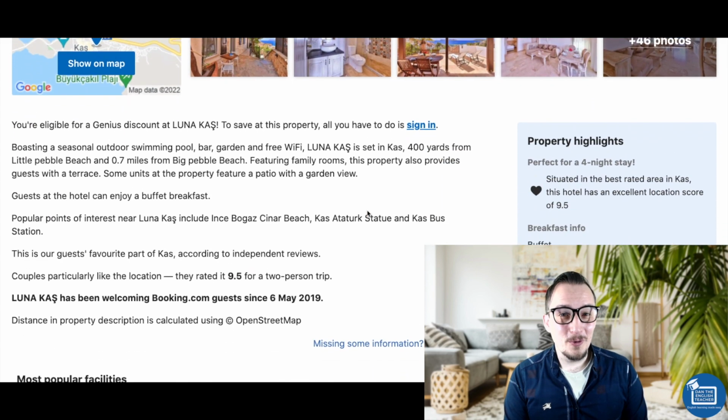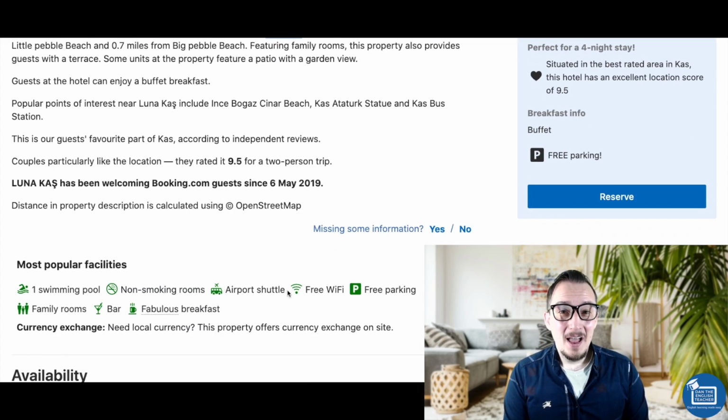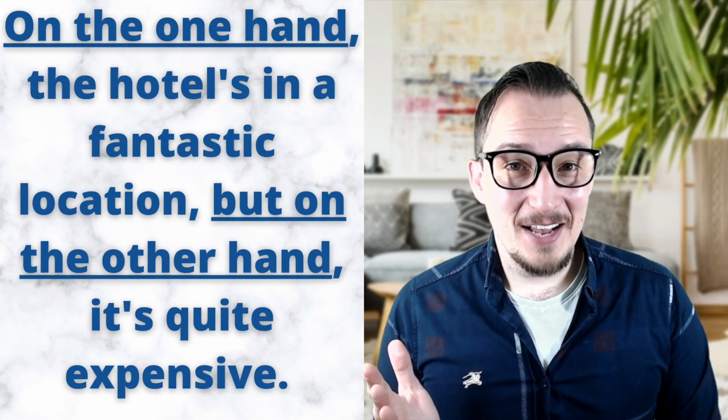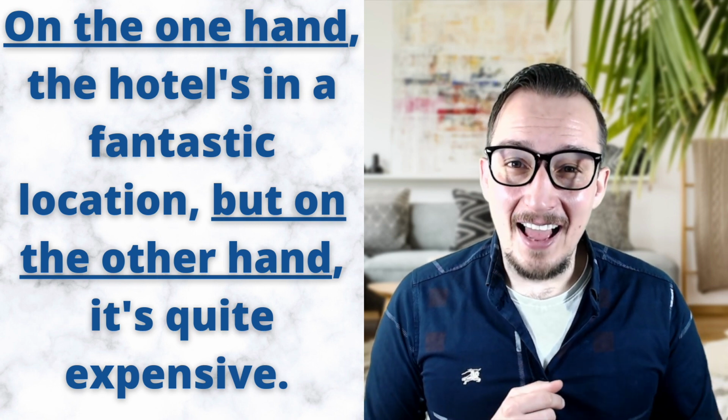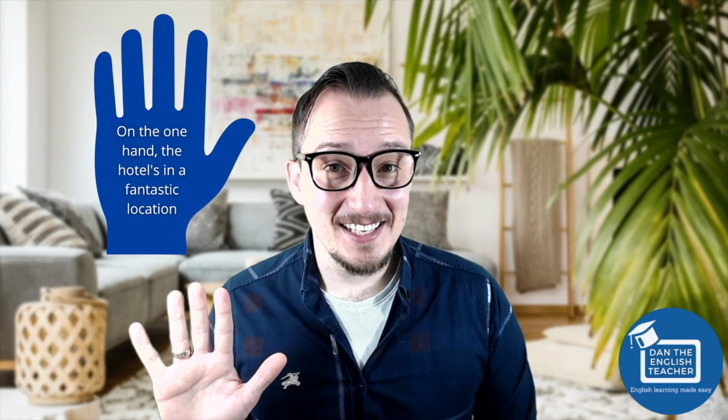For example, the rooms are beautiful, it's in a fantastic location, it's close to the beach, there's free Wi-Fi, and there's an airport shuttle. But it's quite expensive. So in English we can say, on the one hand, the hotel's in a fantastic location, but on the other hand, it's quite expensive. So here we're comparing 2 things. We're talking about what we like about the hotel and what we don't like about the hotel. So what we like, the hotel's in a fantastic location. What we don't like, it's quite expensive. So on the one hand, the hotel's in a fantastic location, but on the other hand, it's quite expensive.